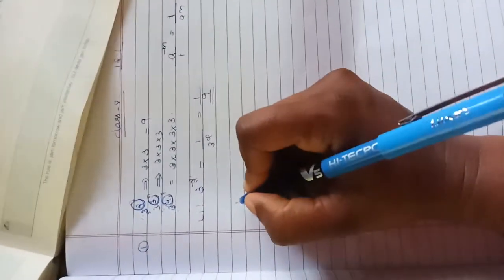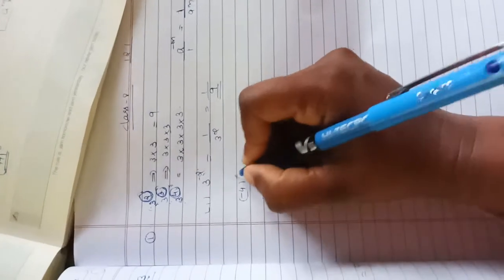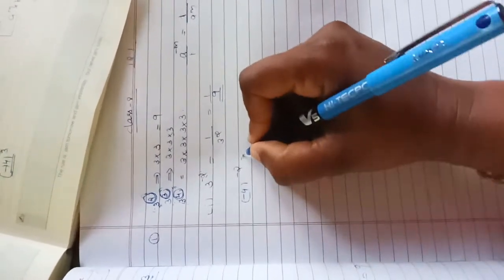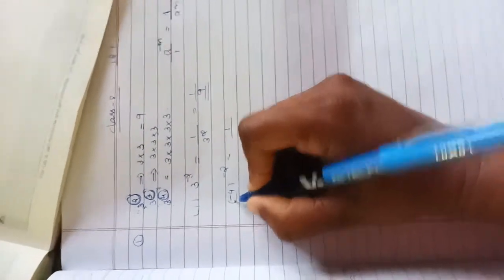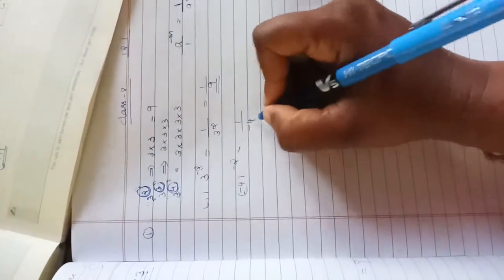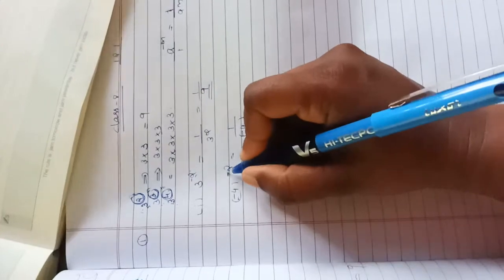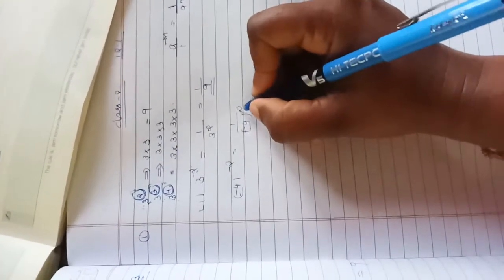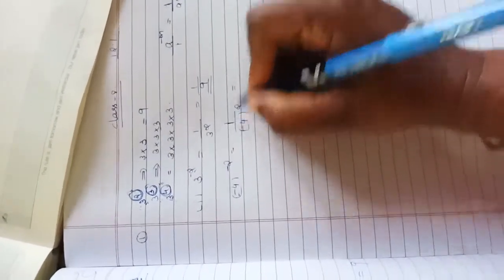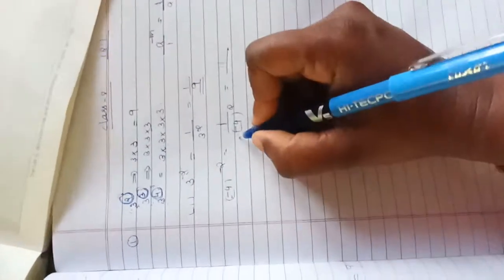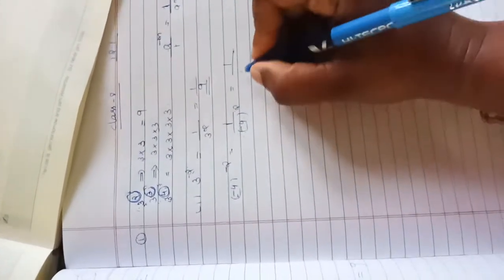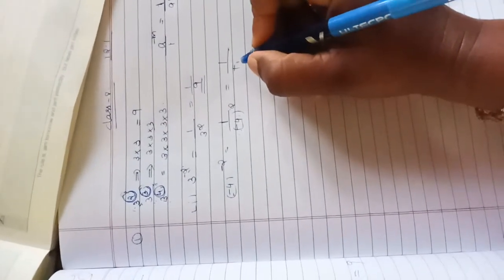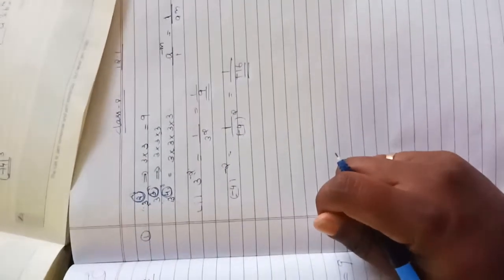Okay. Next, minus 4 the whole raised to minus 2. Same method you can apply. 1 divided by minus 4, you cannot change anything. So I have written it as minus 4 the whole raised to, instead of minus 2, we can write 2. Minus 4 the whole squared means minus 4 into minus 4. Minus into minus is plus, so you will get 1 by plus 16 as the answer. Okay. Next, the third part, do it as homework.